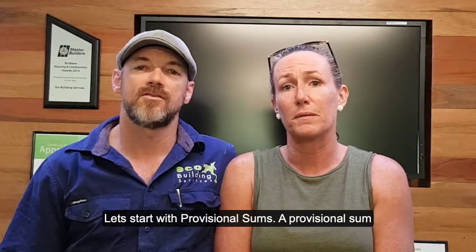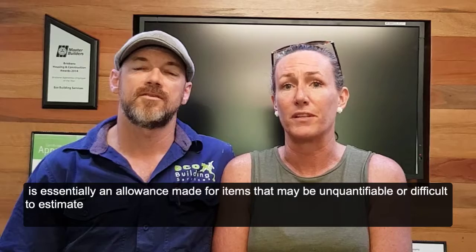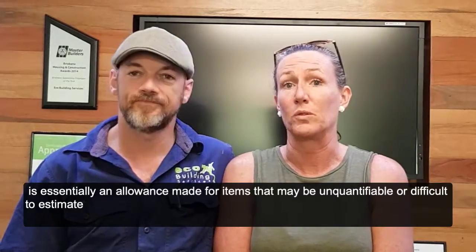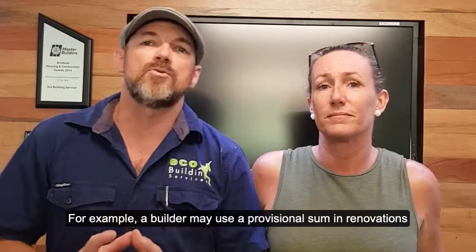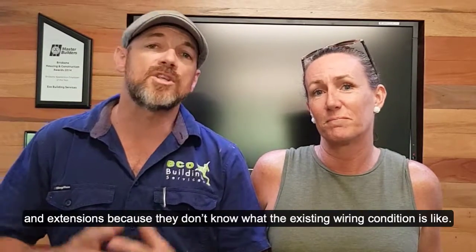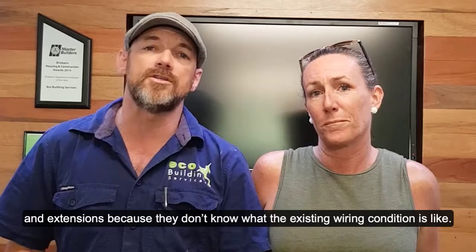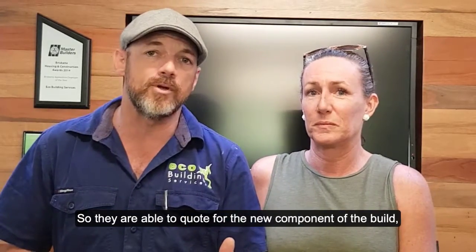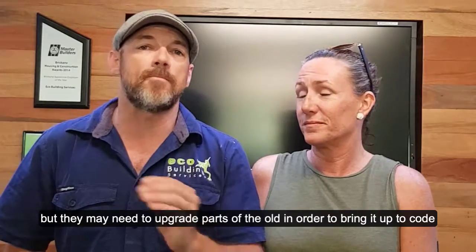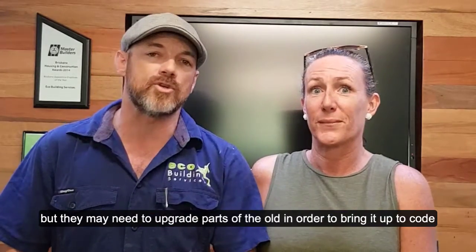A provisional sum is essentially an allowance made for items that may be unquantifiable or difficult to estimate. For example, a builder may use a provisional sum in renovations and extensions because they don't know what the existing wiring condition is like. So they're able to quote for the new component of the build, but they may need to upgrade parts of the old in order to bring it up to code.